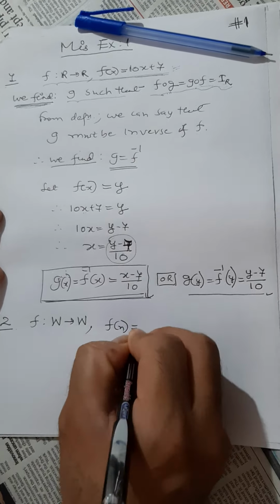So it becomes a bijective function. So f is bijective and therefore f inverse exists. So we find f inverse.